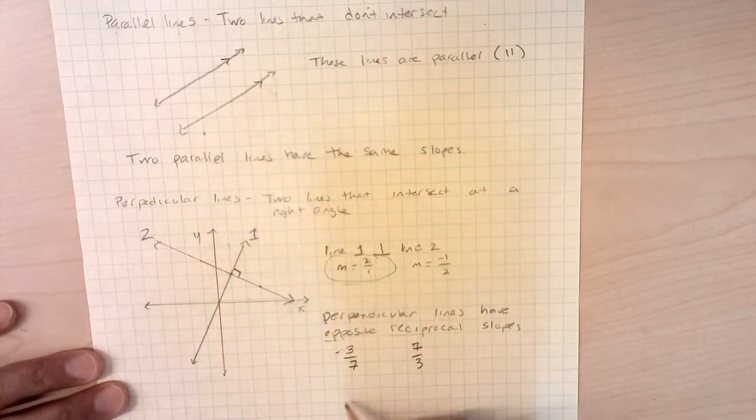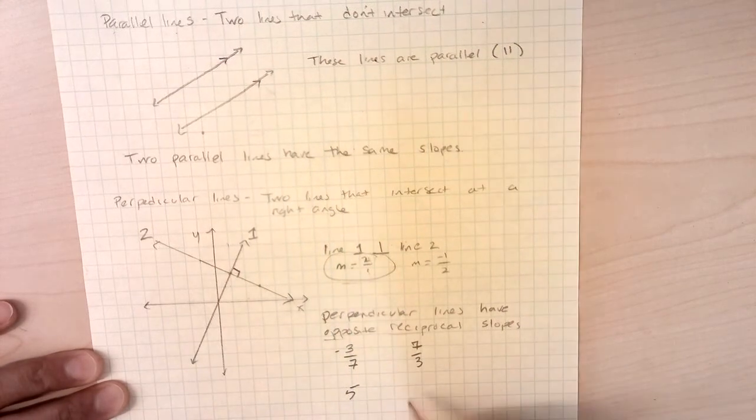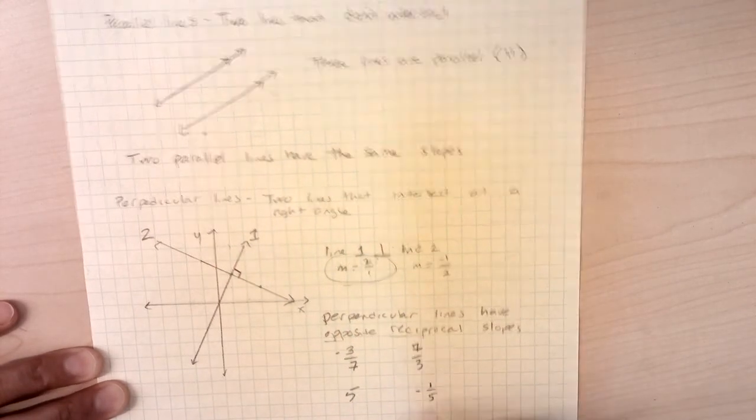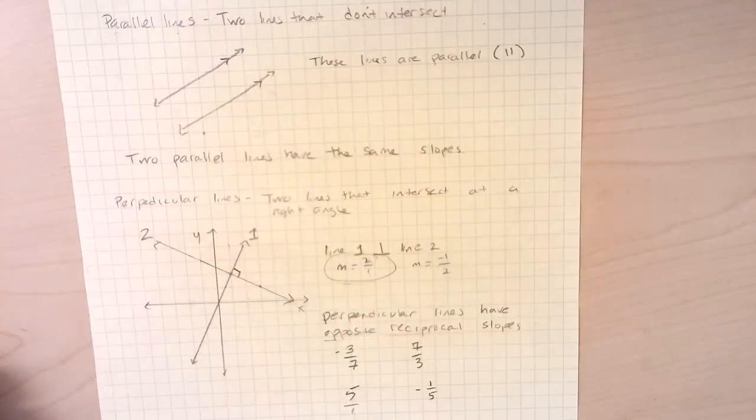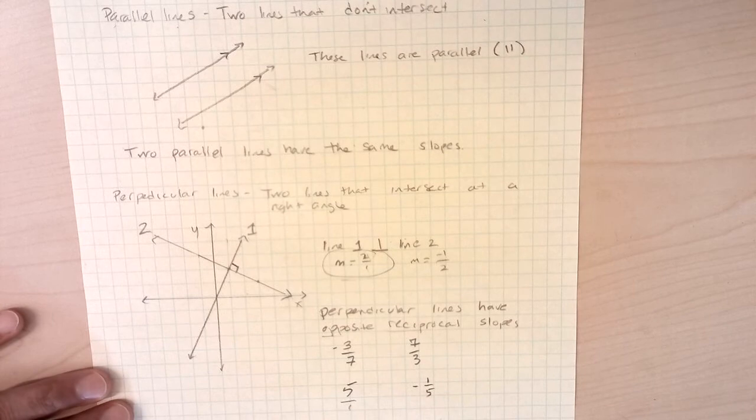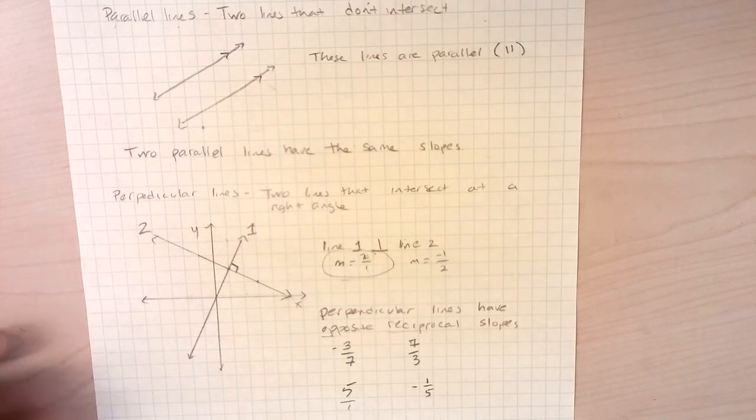The opposite reciprocal of 5 would actually be negative 1/5, because I can make 5 over 1. The opposite reciprocal of that is negative 1/5. So if you know the slope of one line, the slope of a line perpendicular to it would be the opposite reciprocal. Just be aware of that. I also might use a phrase like negative reciprocal or inverse reciprocals as well. The slope of one line is the opposite reciprocal of the slope of a perpendicular line to it.